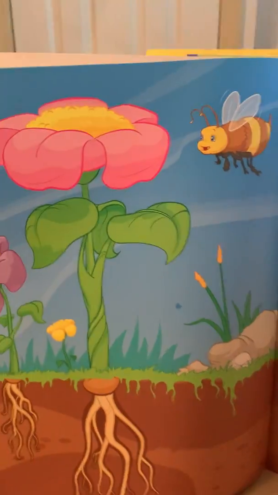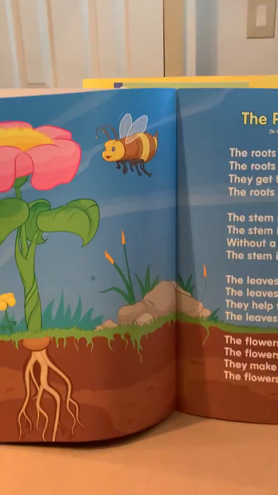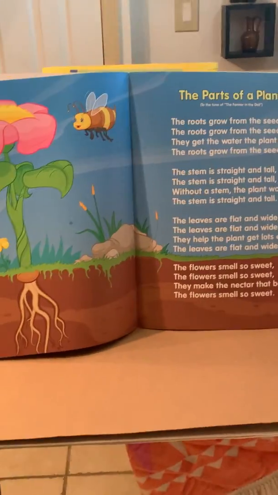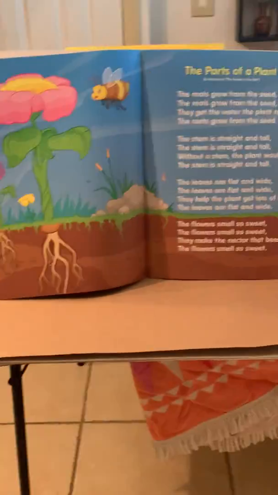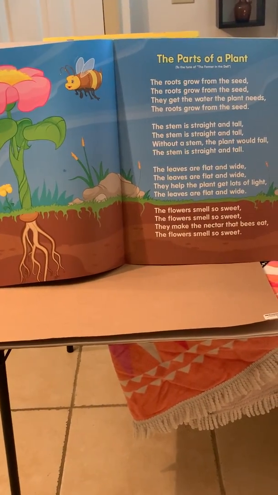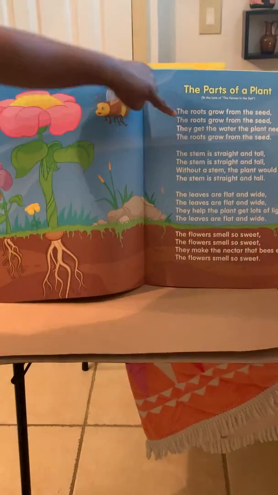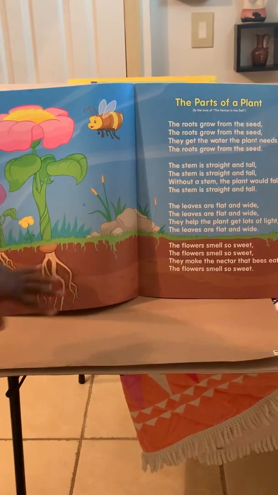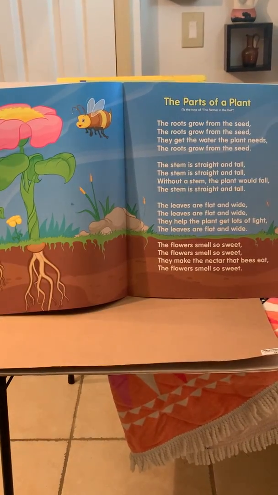All right. So we have the song here. Hold on, let me make sure you can see the whole thing. All right. So here we go. So with every section, it tells us a little bit about the part of that plant, right?